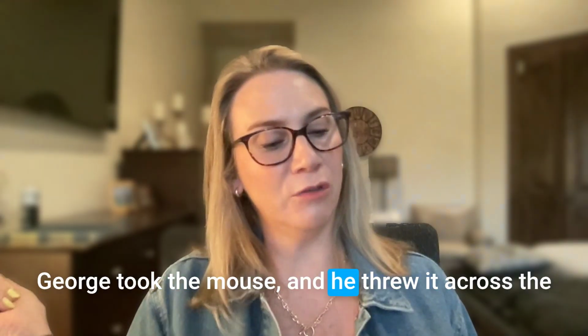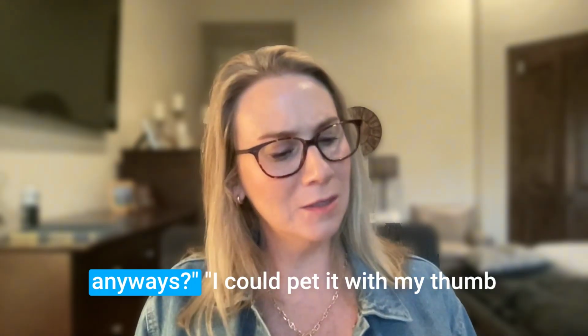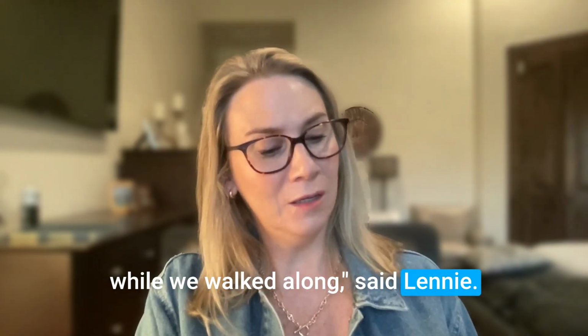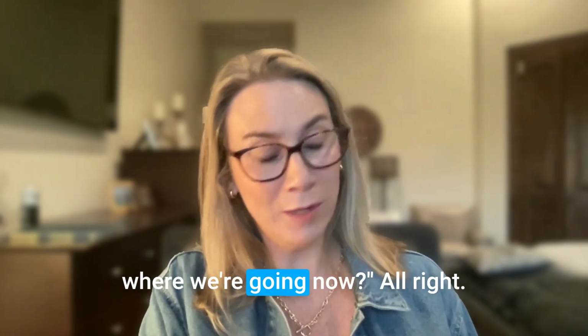George took the mouse and he threw it across the pool and to the other side among the brush. "What do you want a dead mouse for anyways?" "I could pet it with my thumb while we walked along," said Lenny. "Well, you ain't petting no mice while you walk with me. You remember where we're going now?"